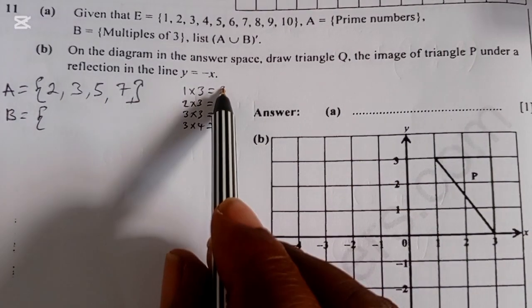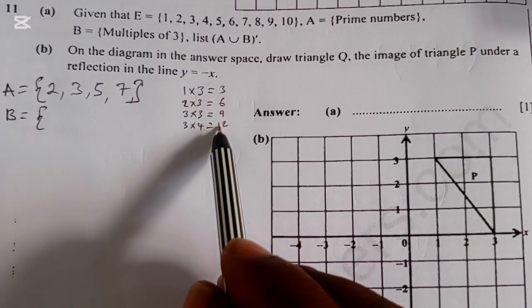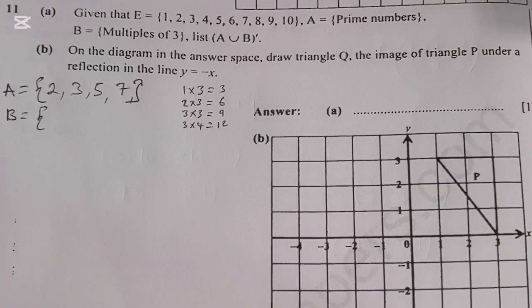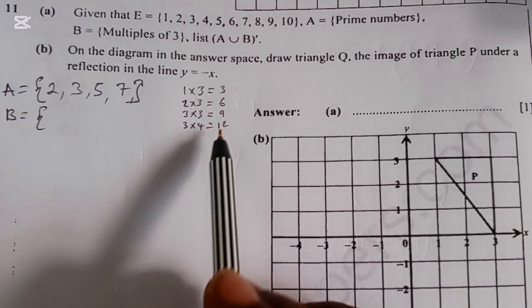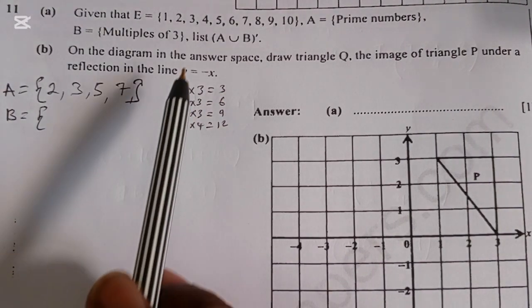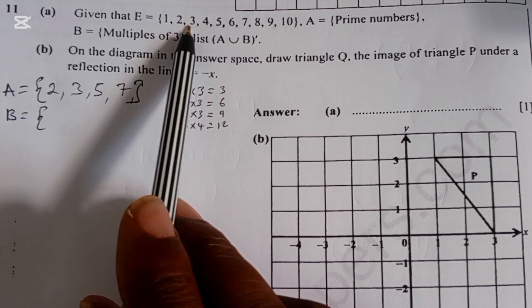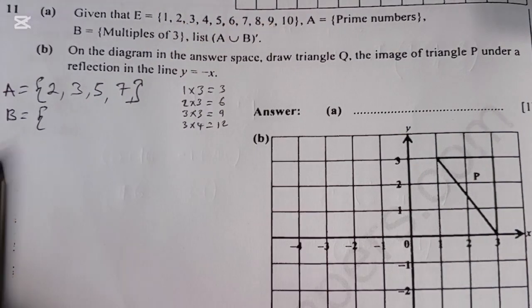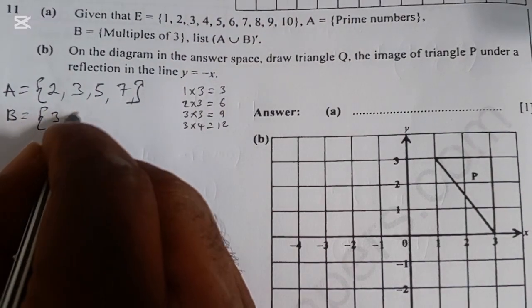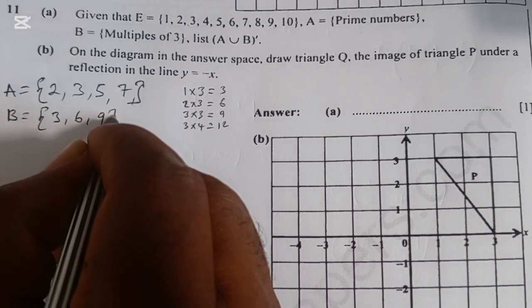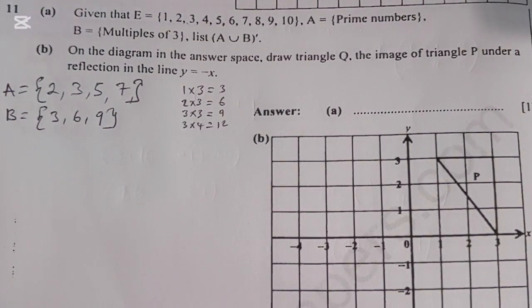So these are the multiples of 3. In this universal set we have 3, 6, and 9.